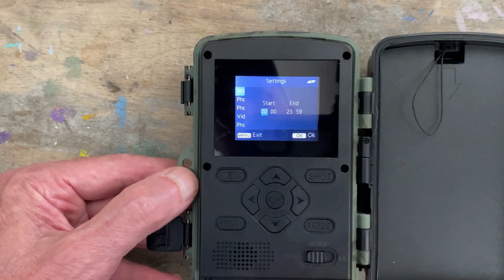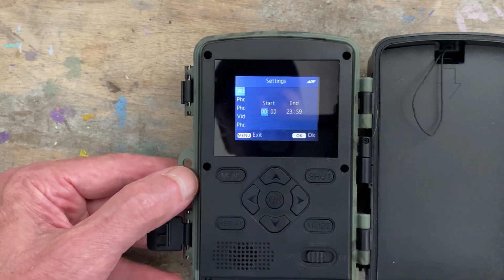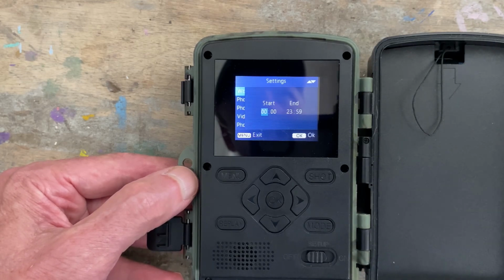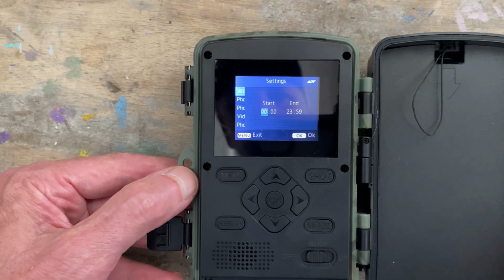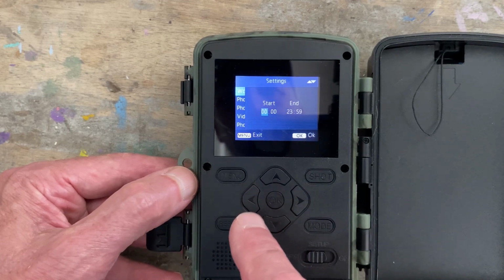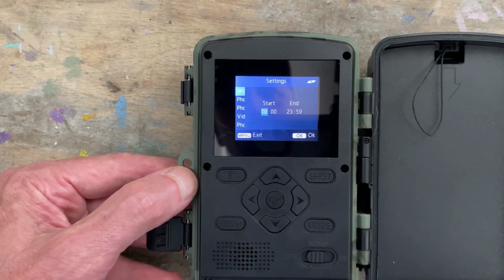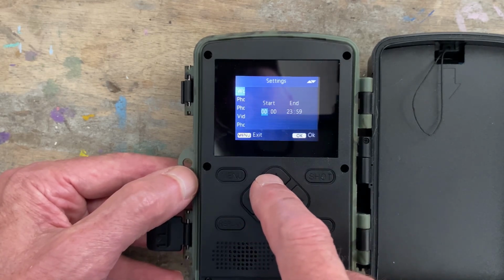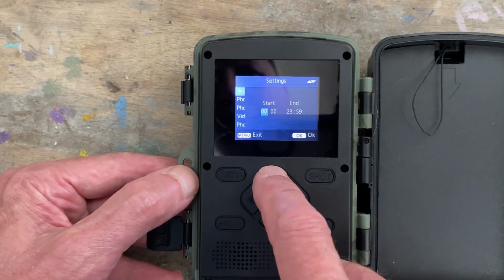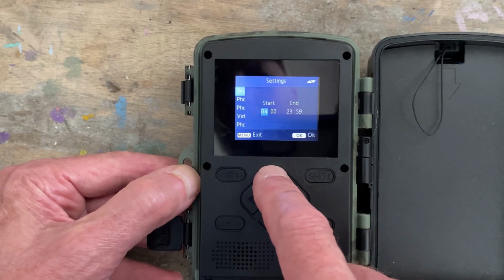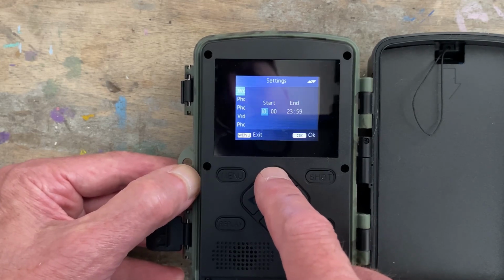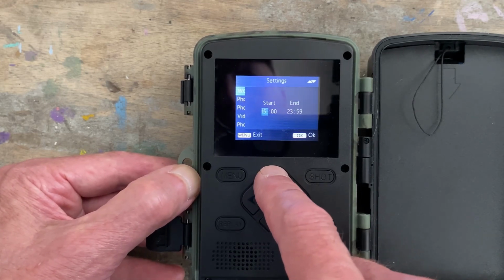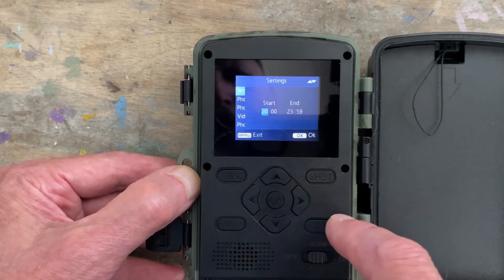Now, if you're not familiar with military time, 1 p.m. you would call 1300, 2 p.m. 1400, and so on, all the way up to 2300 hours, and then it would become 12 a.m. So we want this to be 2000 hours. So we're going to put this at 2000, and push OK.